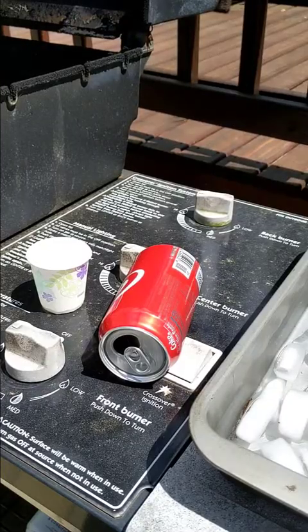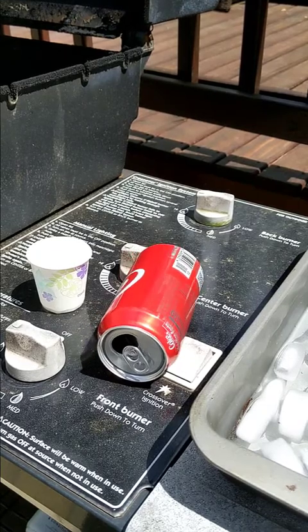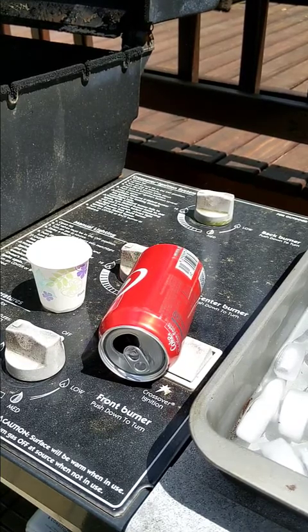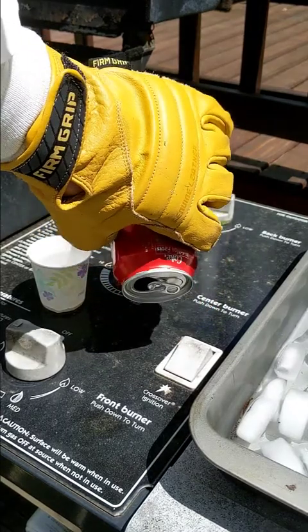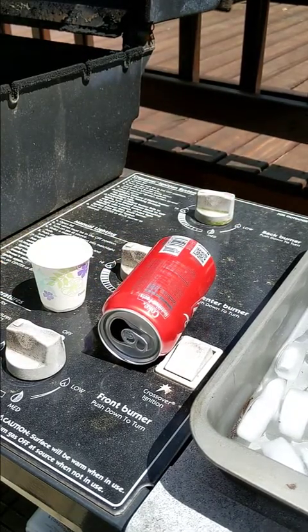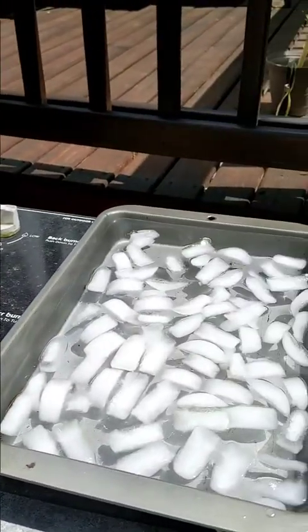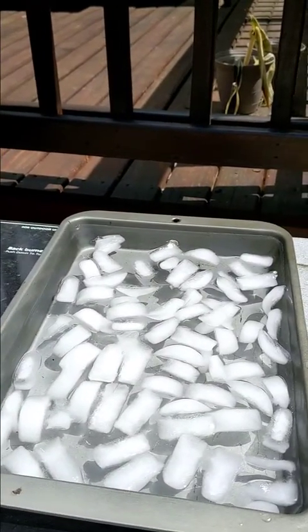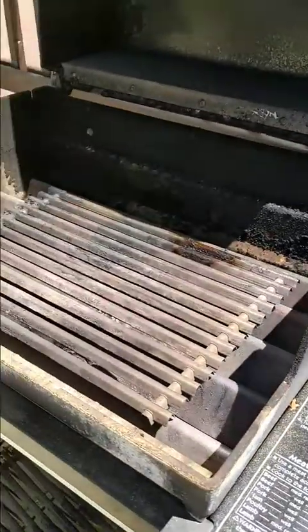But just to give you an overview of this week, I'm going to do this demonstration, and then I'm going to switch to a little explanation of what you're about to see, using some of the stuff we're going to be talking about this week in class. So here we go. We're out here outside by the grill. I've got an empty soda can here, a little cup with some water in it, and this pan with some iced water. And then I have the grill going.